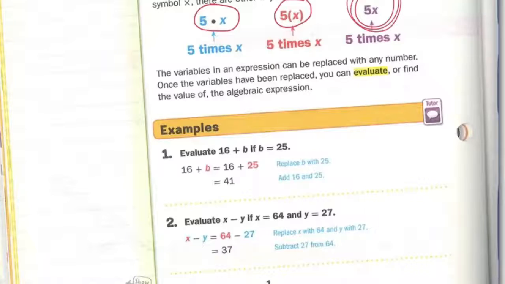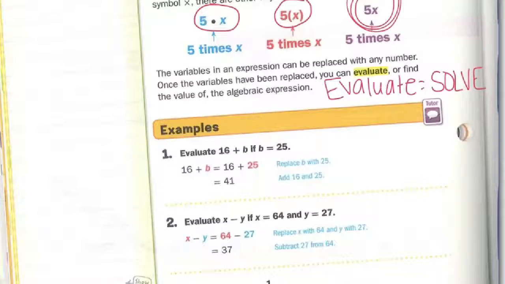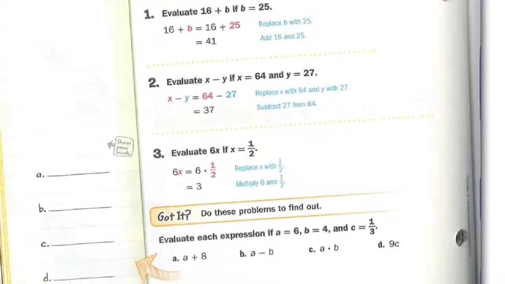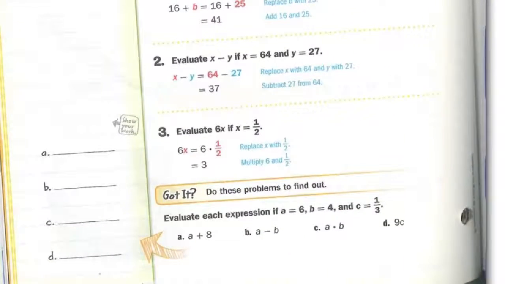Don't be confused by this. Here's all that this is saying. Evaluate means solve. Never forget that. Anytime you see the word evaluate in math, that always means that you're going to solve it. So let's take a look at a quick example. These are going to get progressively harder, as they always seem to do.